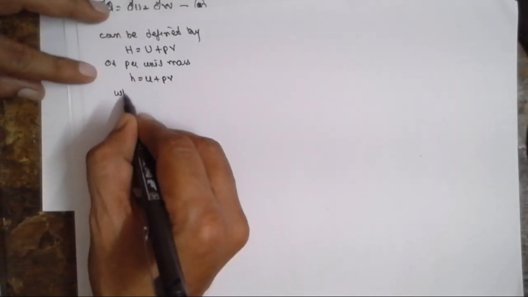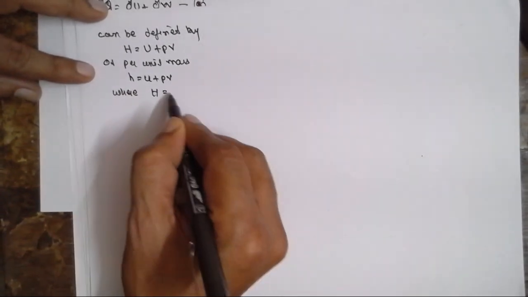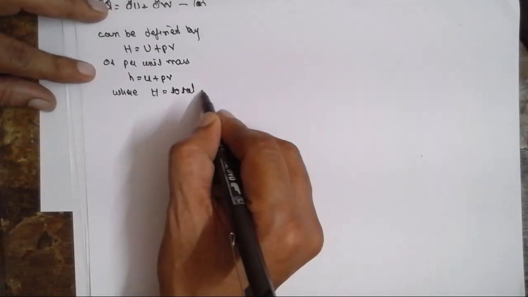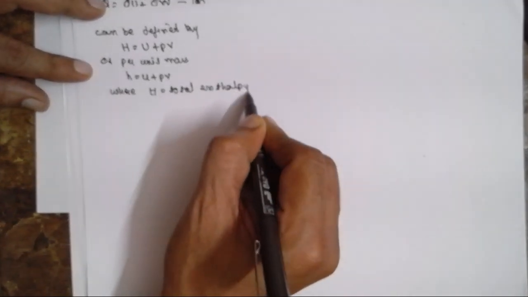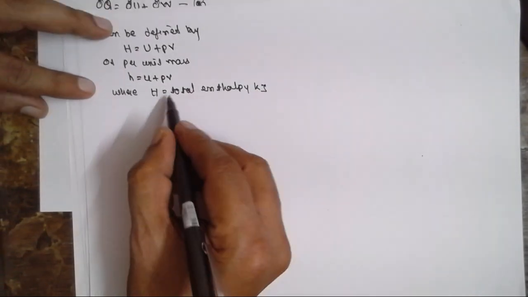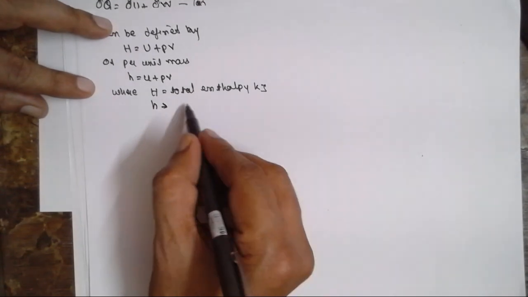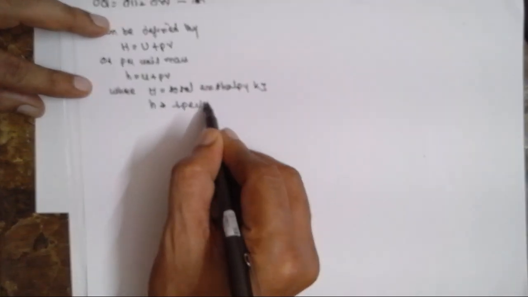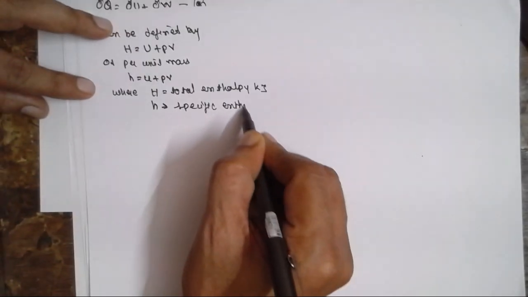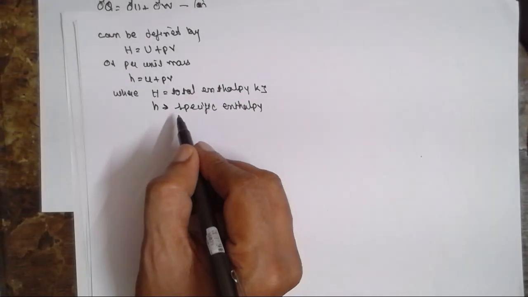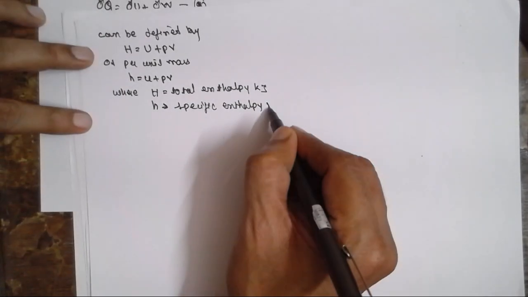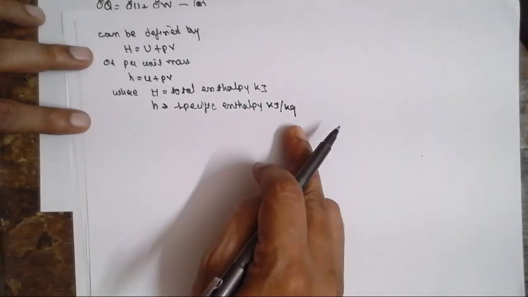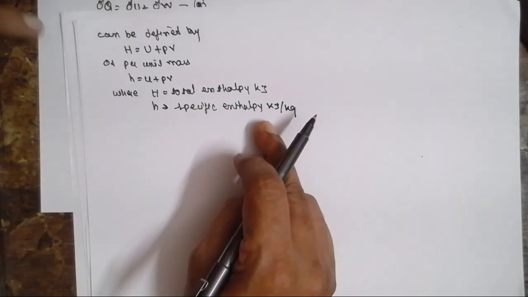Capital H is the total enthalpy in terms of kilojoules. Small h we call the specific enthalpy. If it is specific enthalpy, that means we have divided by mass, so the unit will be kilojoule per kg.